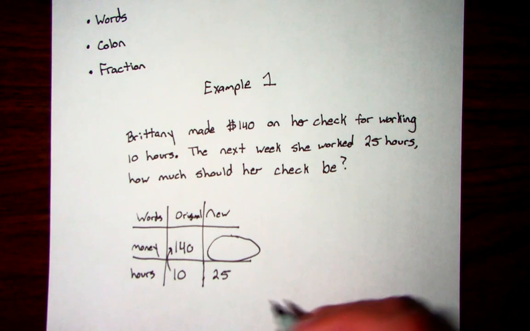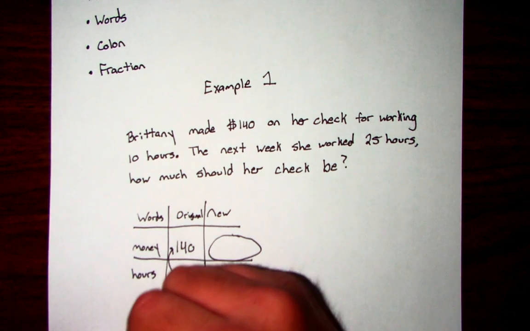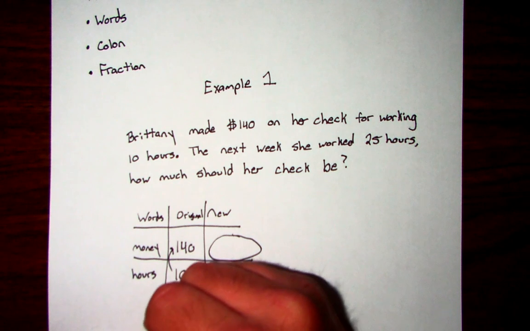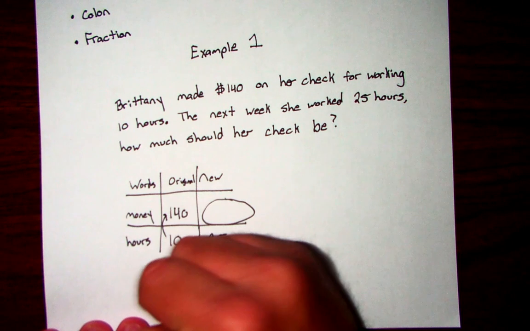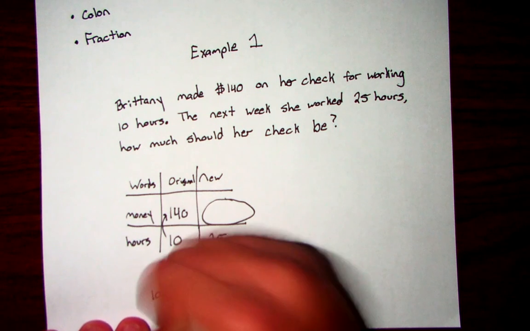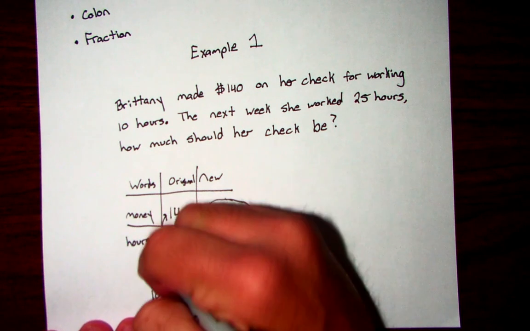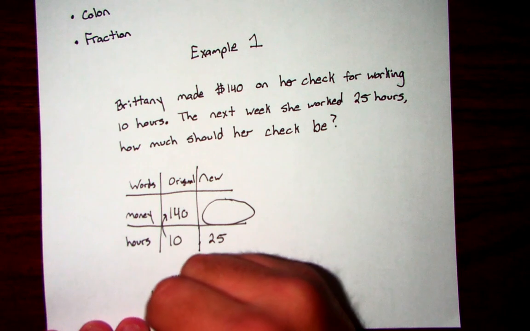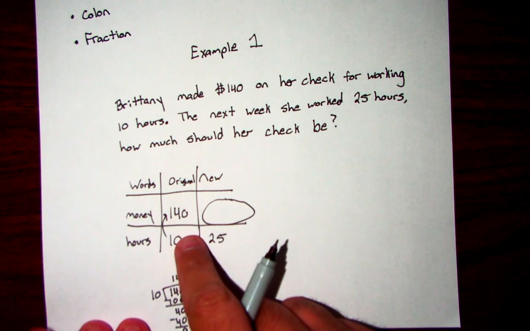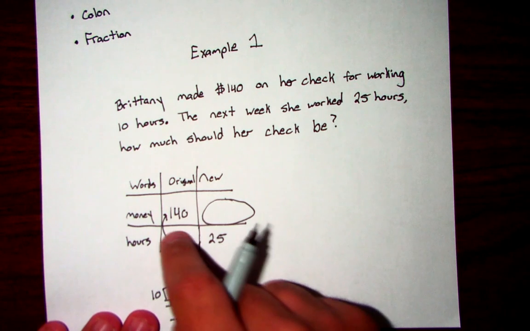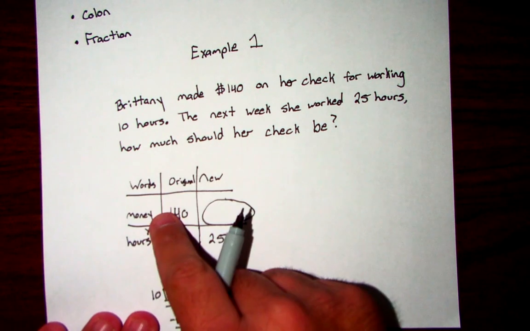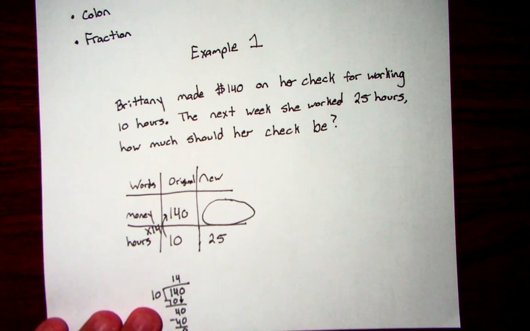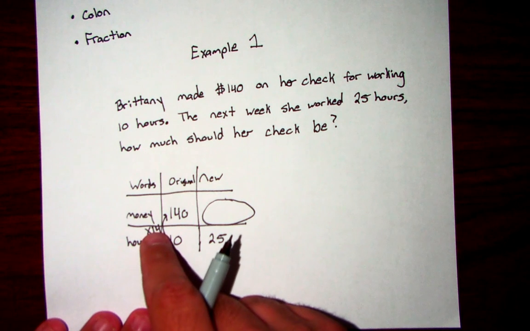Well, if you don't know, top in, bottom out. 10 can go into 14 one time. 10 can go into 40 four times. So in this case, 10 times 14 gives you 140. So this person made $14 an hour.